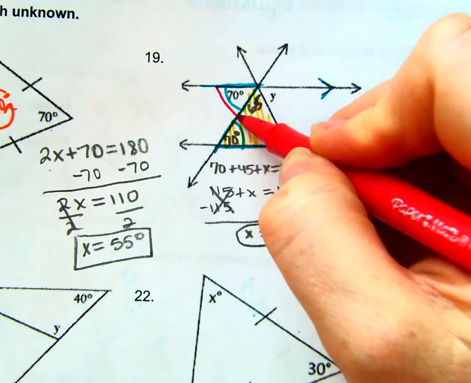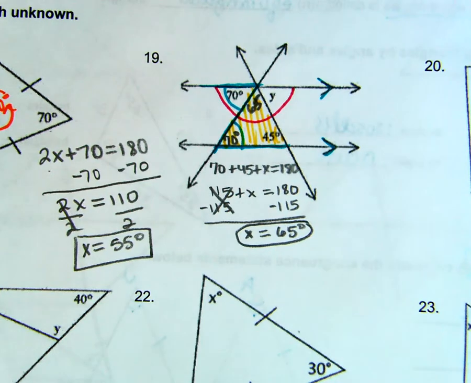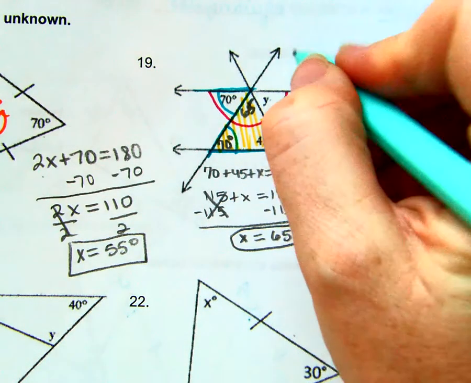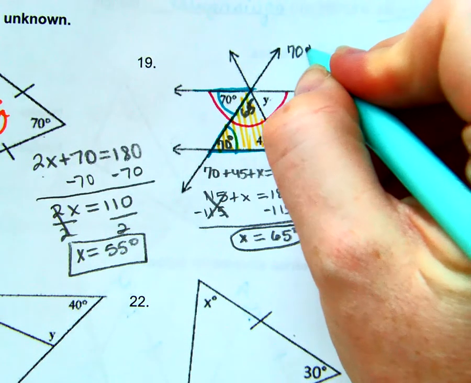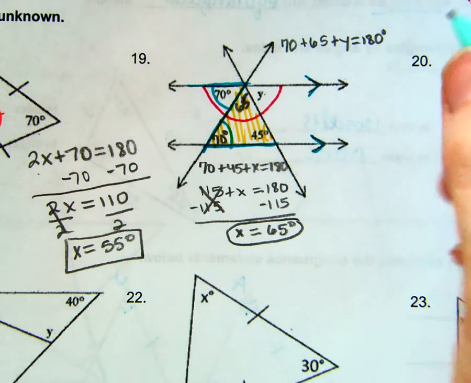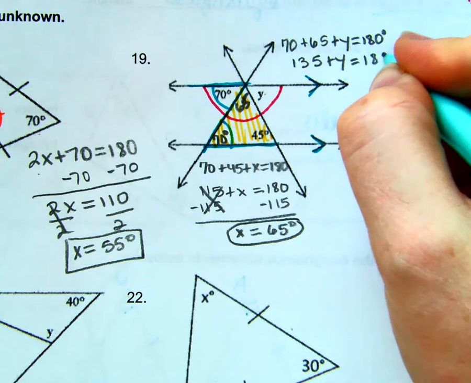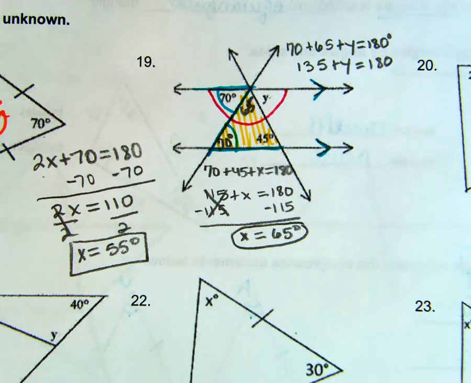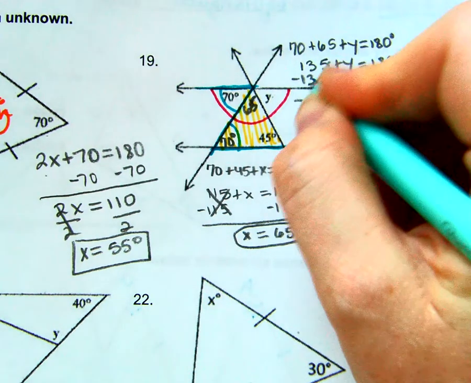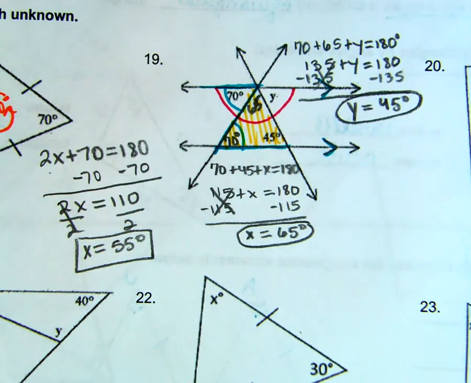Also, I've got a linear triple, so the three of these angles together make a line. And so if I wanted to find y, I could say, well, I know 70 plus 65 plus y equal 180. And 70 and 65 come together to make 135. And if I subtract 135, then I can see y is equal to 45 degrees that way. Okay, so I can do it that way.